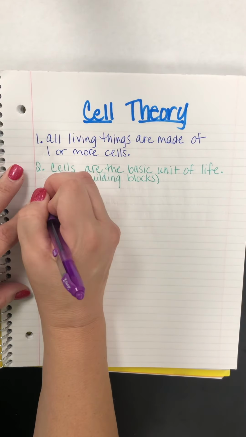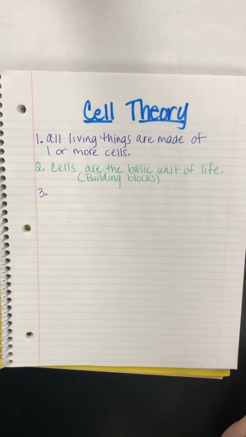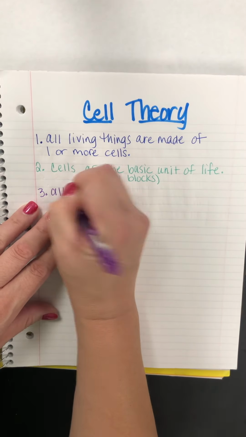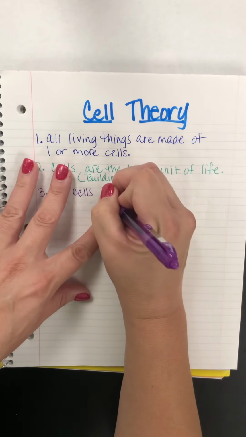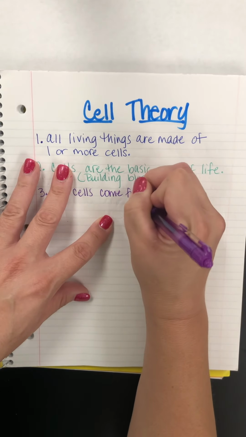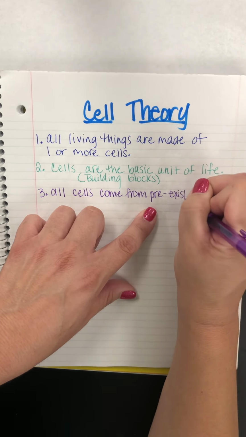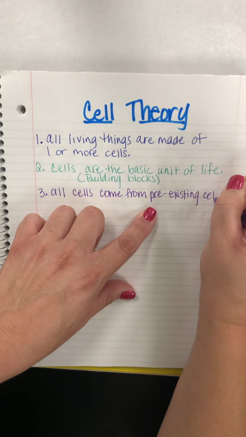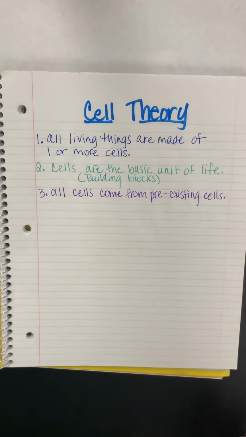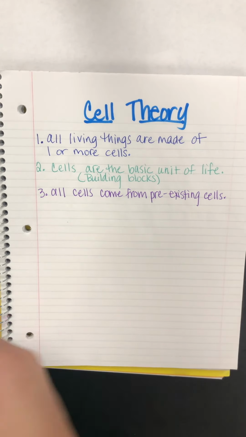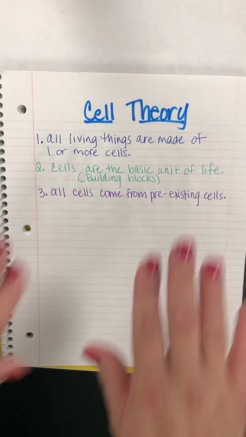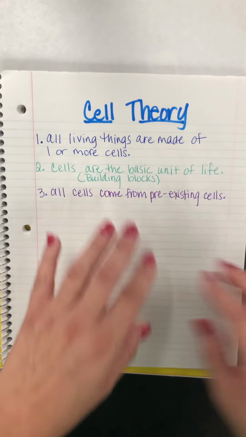Adding to our ISN entry, we're going to write the 3rd part or the 3rd component of the cell theory. And that is that all cells come from pre-existing cells. Okay. Again, I use different colors because it's easier for me to see that there's 3 different parts of the cell theory. Now, we have the 3 parts written down.